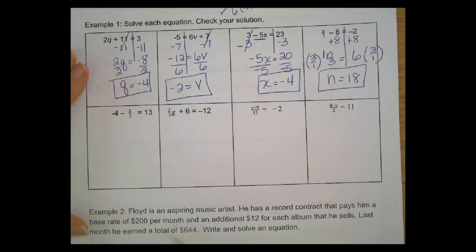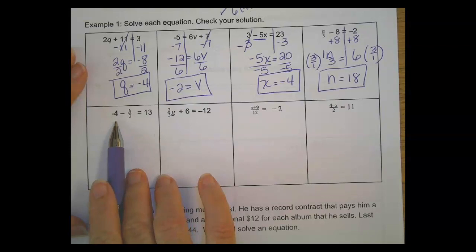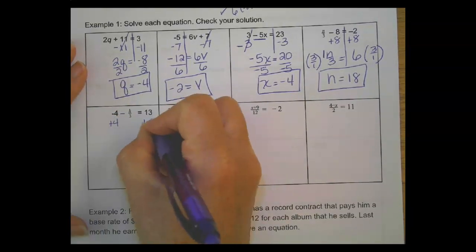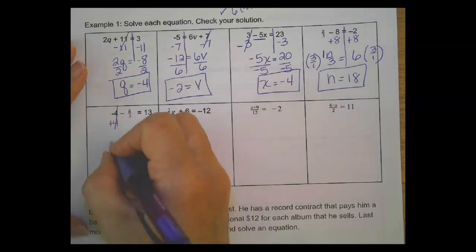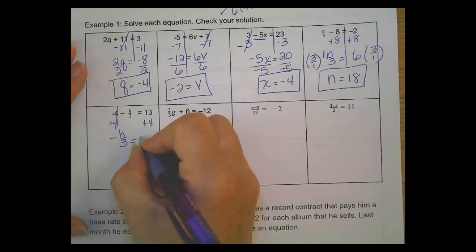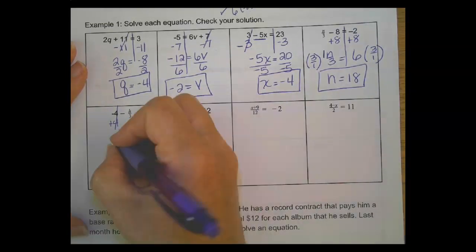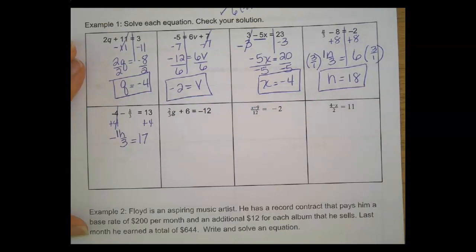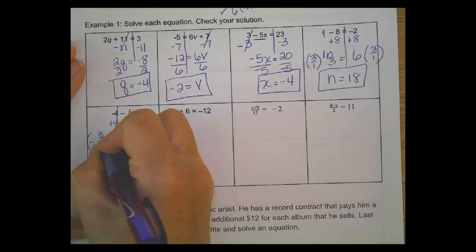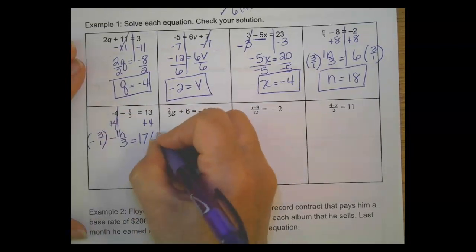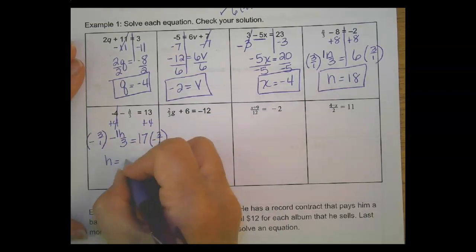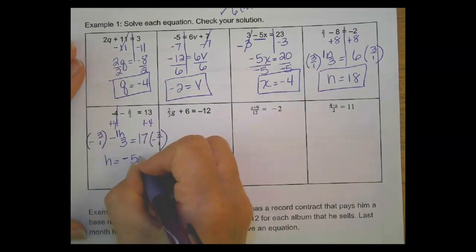Next one. Again, you want to get rid of these constants, so I'm going to add 4 to both sides. Cancels out. I'm left with a negative h over 3. Don't lose that negative. Equals 17. And again, if it's helpful to put the 1 here to know that you're going to multiply by its reciprocal, negative 3 over 1, or just 3. So h is negative 51.